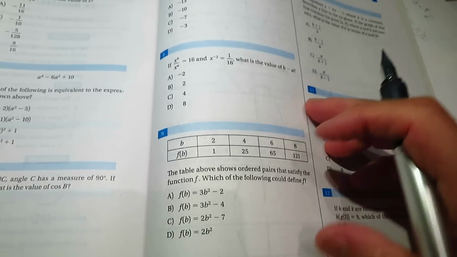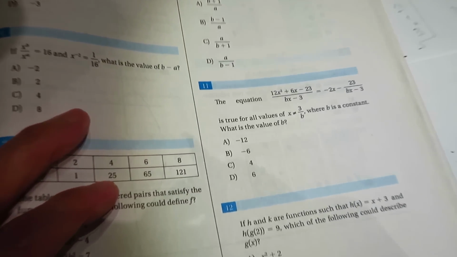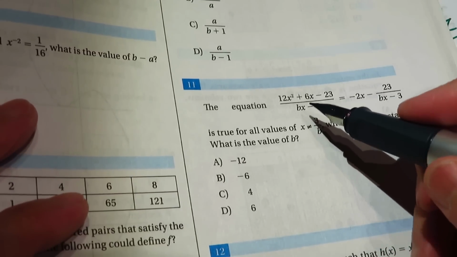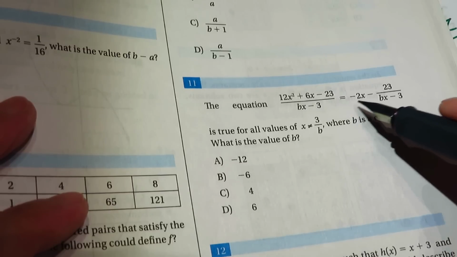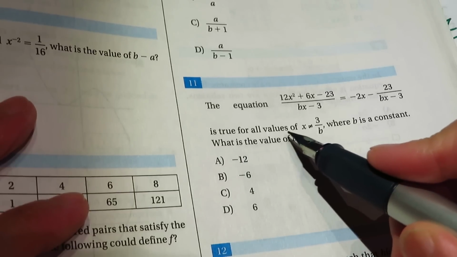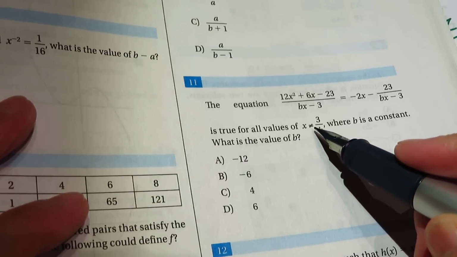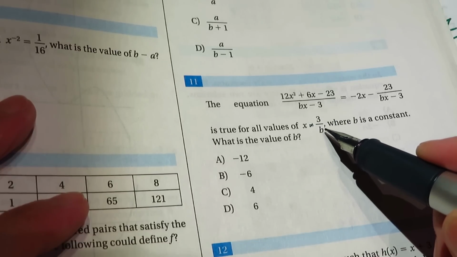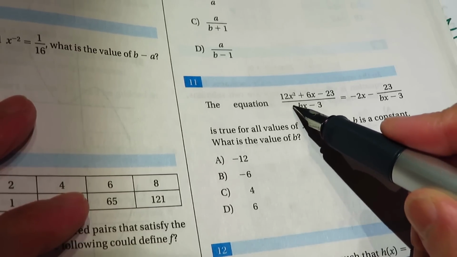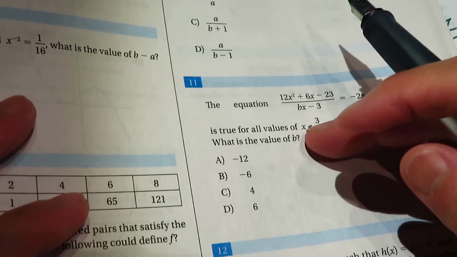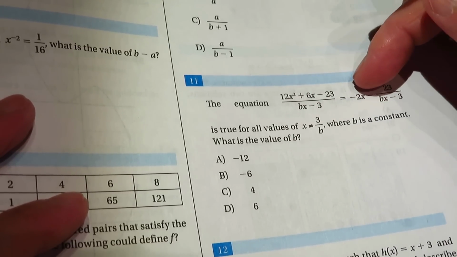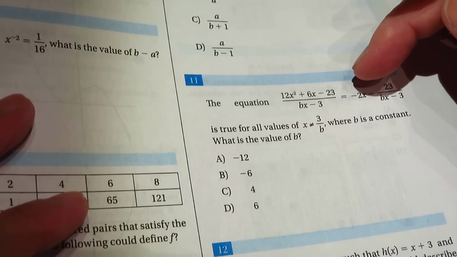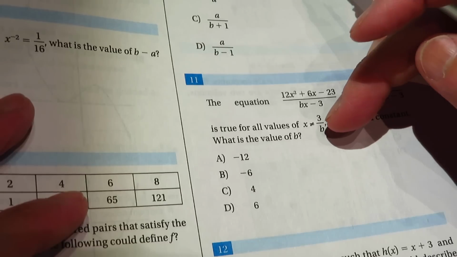Let's do number 11. The equation 12x squared plus 6x minus 23 over bx minus 3 equals negative 2x minus 23 over bx minus 3 is true for all values of x not equal to 3 divided by b. x not equal to 3 divided by b means the denominator is not 0. The upper part is an equation where b is a constant. What is the value of b?